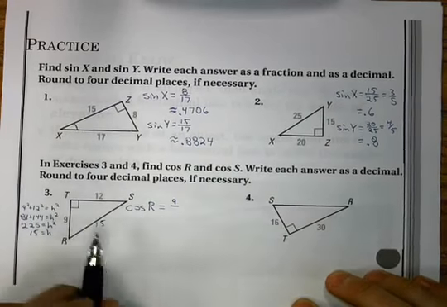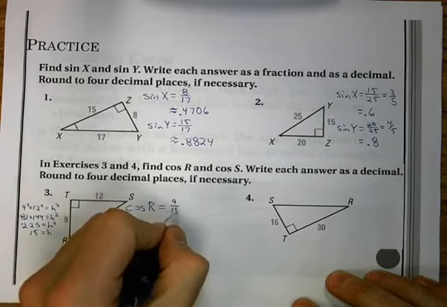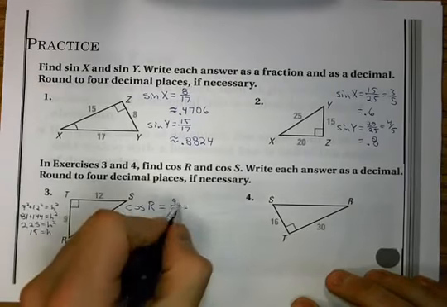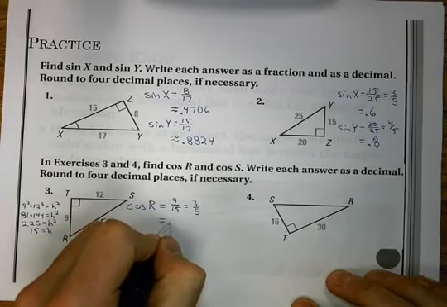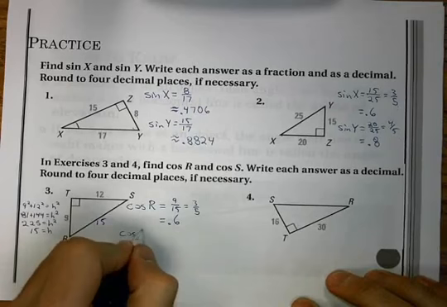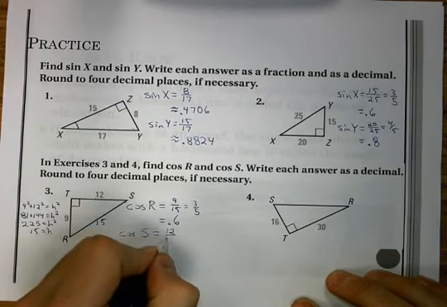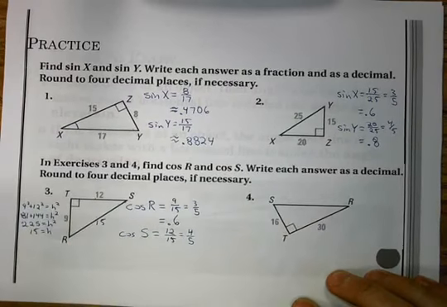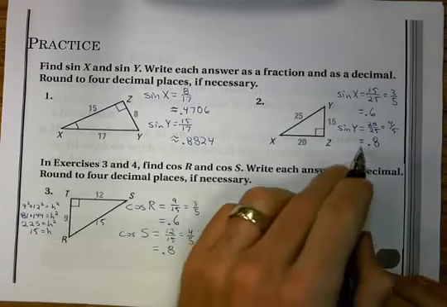So now we go back to the problem. Adjacent to r was 9, 15 is the hypotenuse, so I could say 9 over 15. I can reduce that fraction, divide by 3, so it's 3/5, which is 0.6. Next we go cosine of s. Adjacent to s is 12, hypotenuse is 15. This reduces, like our other one, to 4/5, which is, like we said earlier up here, 0.8.